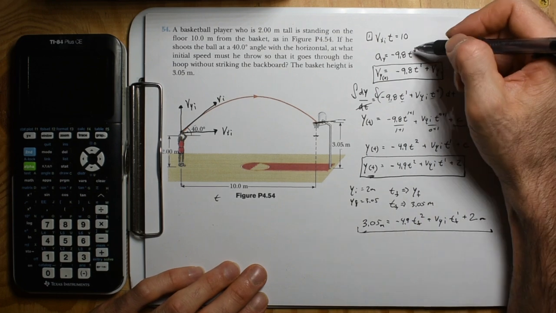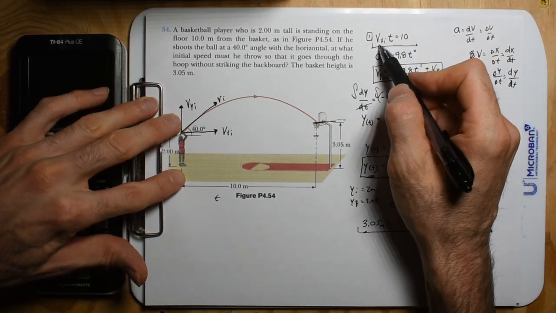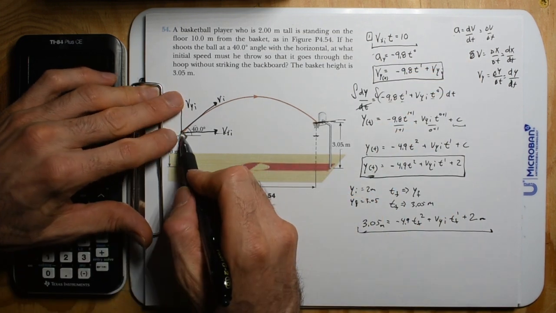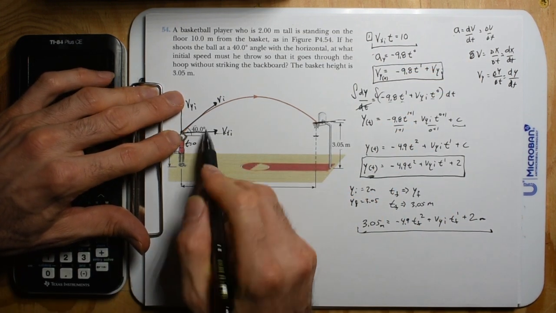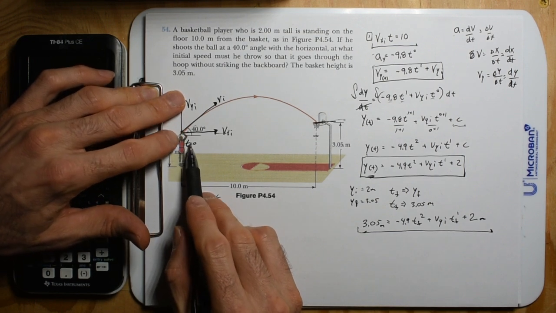But how about this one? We just threw this out there. What does this mean? Well, this means our velocity times time. What is time? Well, we're going to start at t equal to 0. Some problems you might not.